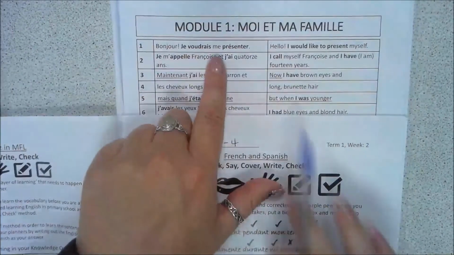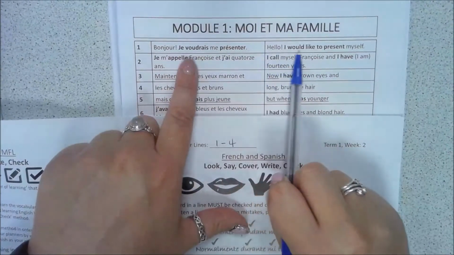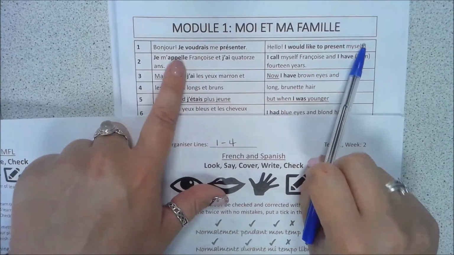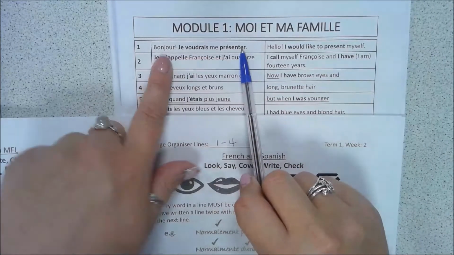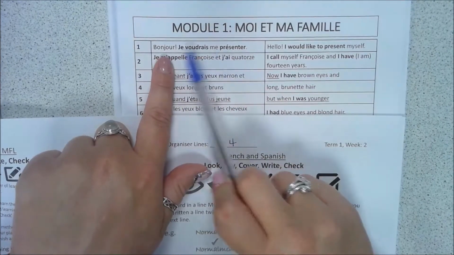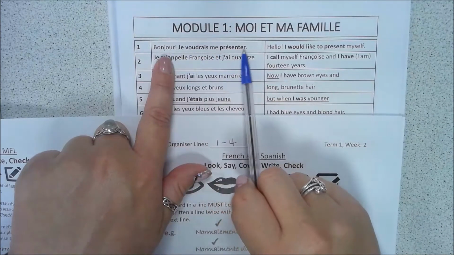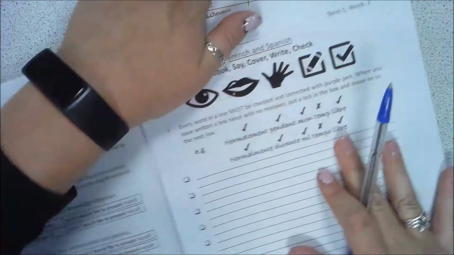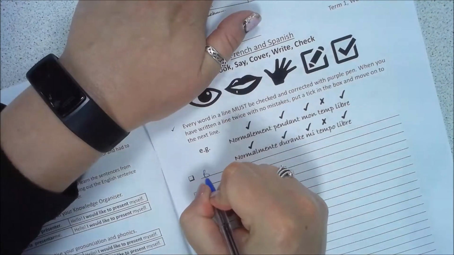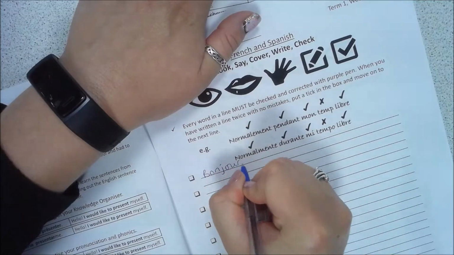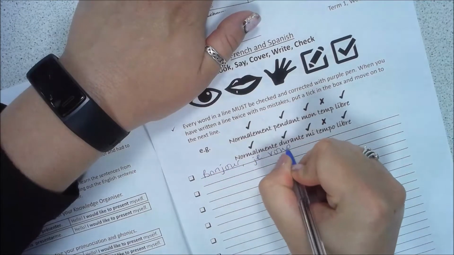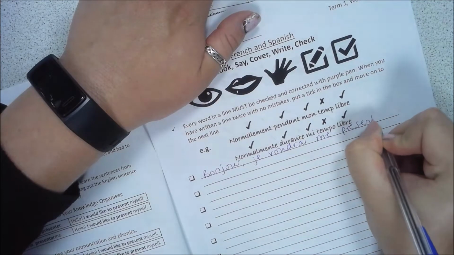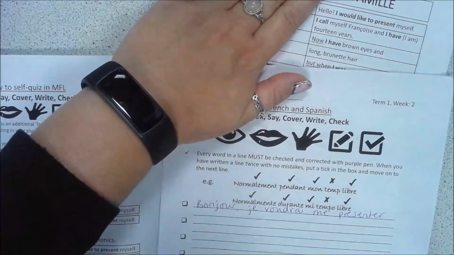So first of all we're going to look at our knowledge organiser and we're going to read out the English. Hello, I would like to present myself. So that's for line 1. Then we're going to look at the French. We're going to look, say, bonjour, je voudrais me présenter. We're going to then cover it up. We're going to write it out. And we are going to check.